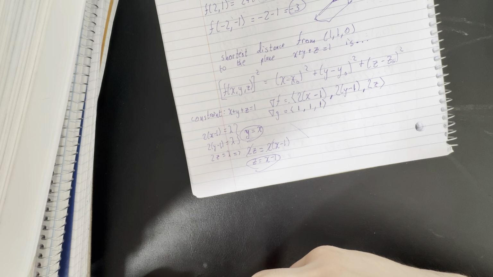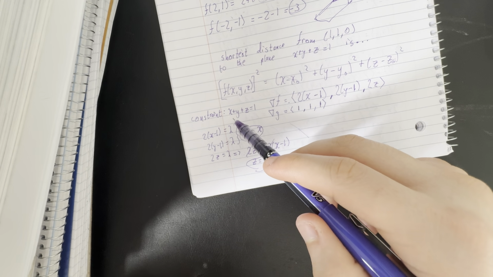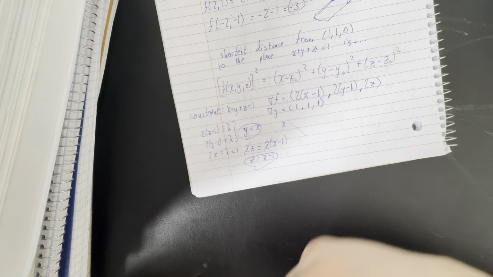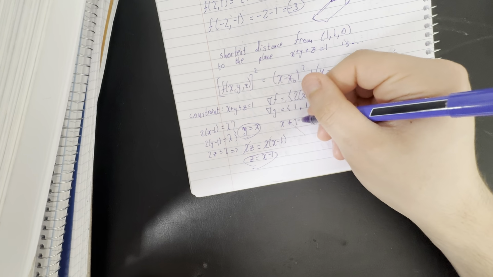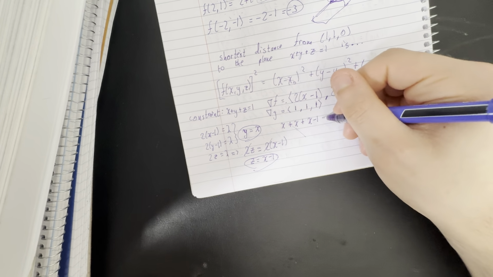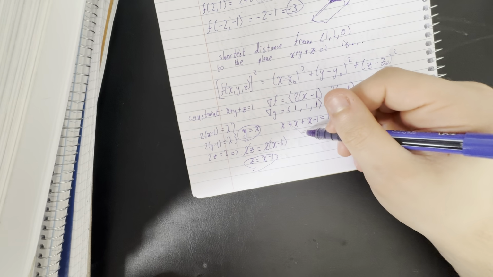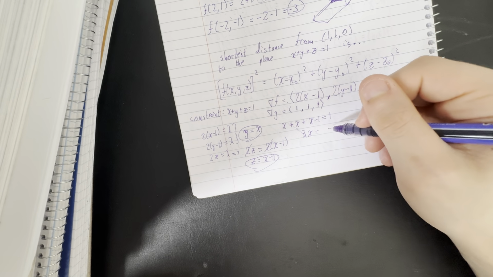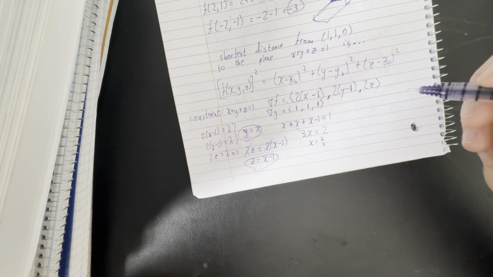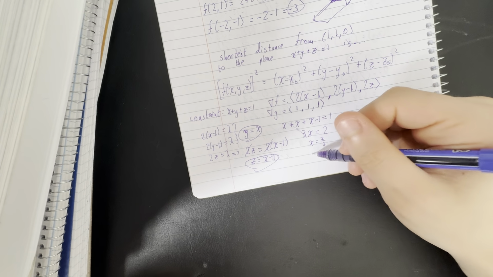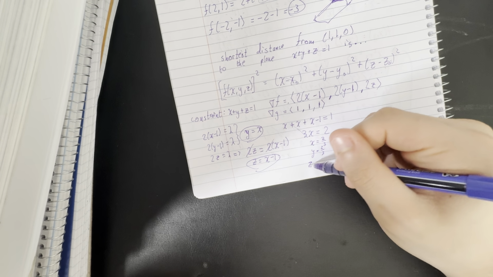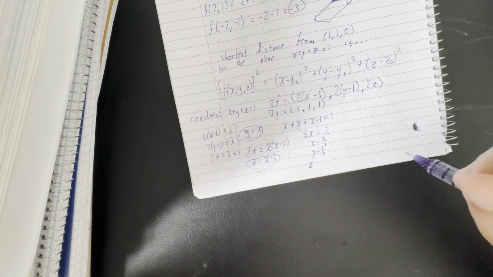Okay? So we want to plug these back into our constraint. So x is just going to remain as x. Y is equal to x, so we could replace that with x. And then z is equal to x minus 1. So you could do that, and that all equals 1. Okay, so you have 3x equals 2, and x equals 2/3. Okay, y is equal to x, so y is also 2/3. And then z is 2/3 minus 1, so that's negative 1/3.